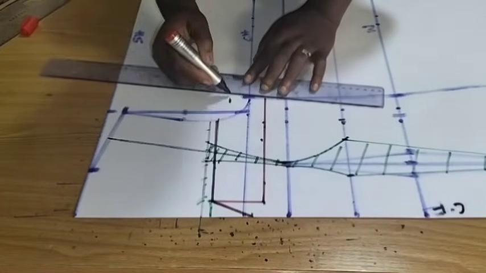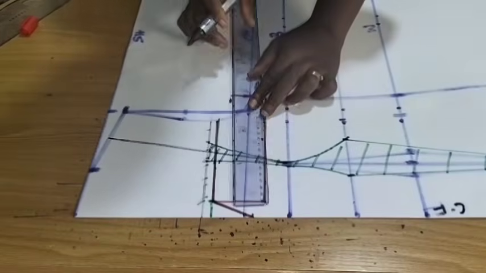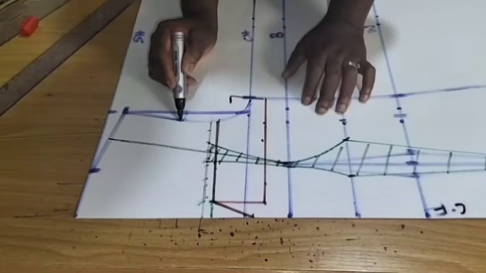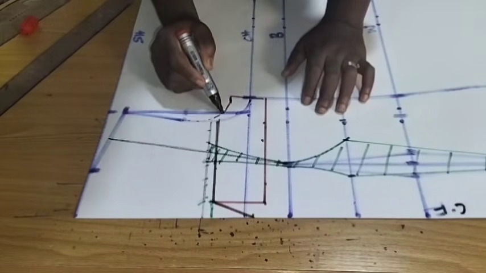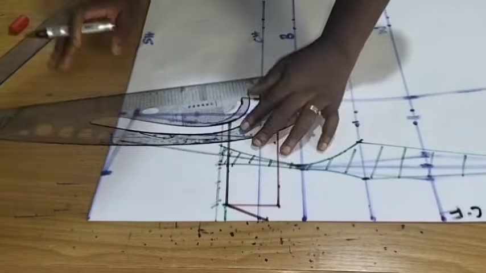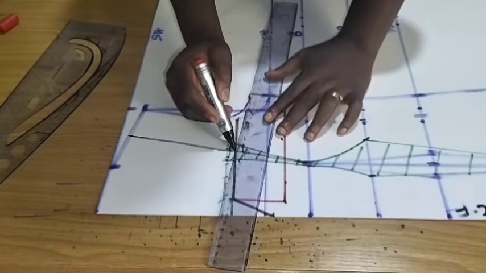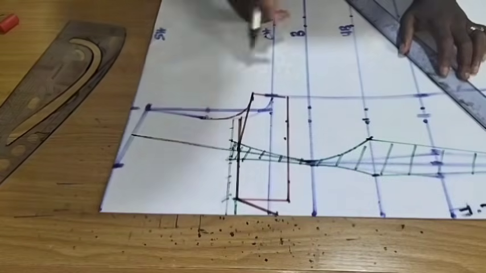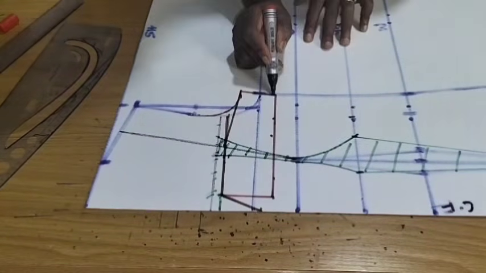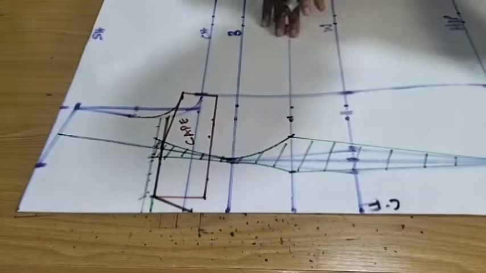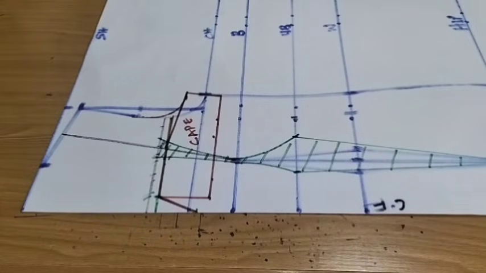You come up by 1 inch from your chest line. Then mark, we are going to reconnect the armhole again. This is a sleeveless dress, so you have to come up by 1 inch for your chest line. So I'm going to blend that line with the line we have already. So this is the cape, and we are going to trace it out accordingly.